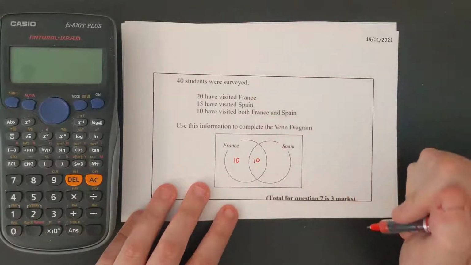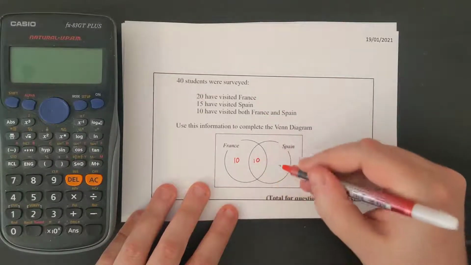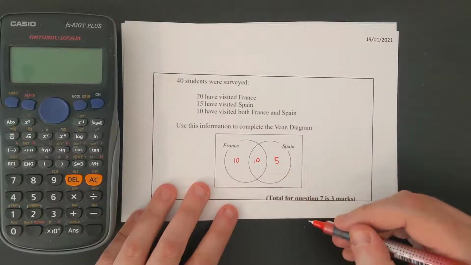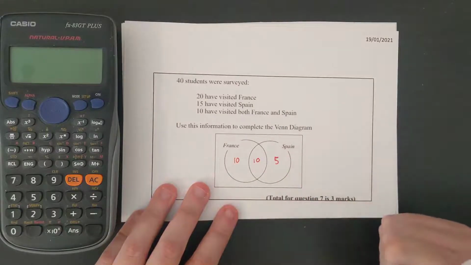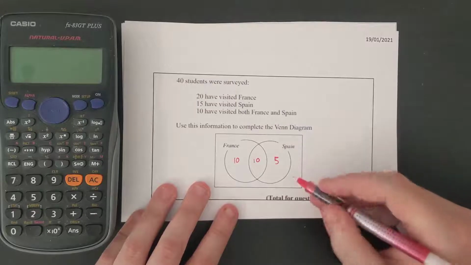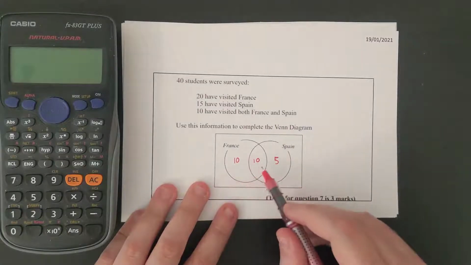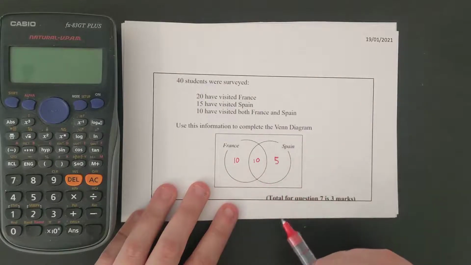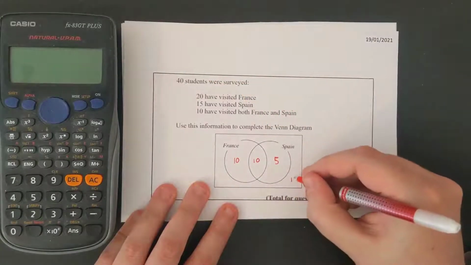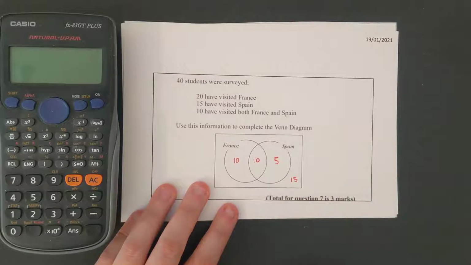Similarly, 15 have visited Spain, 10 have done Spain and France, so 5 will have done just Spain. And we have one more thing to account for, which is people who haven't been to France or to Spain. If we look, we have 10, 20, 25, so 15 of the 40 students haven't visited either France or Spain.